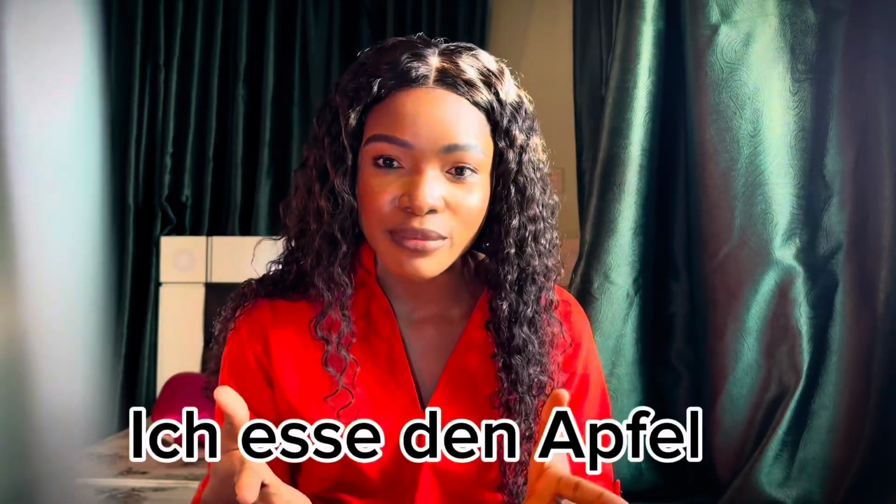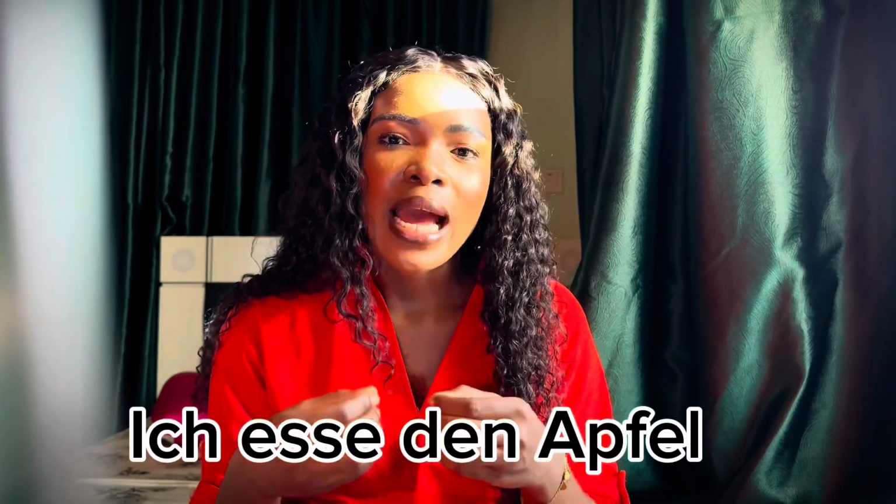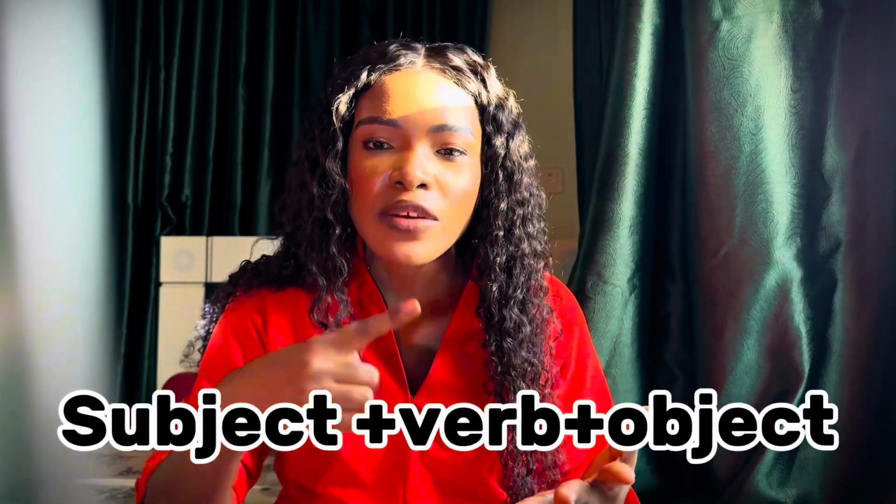But German is totally different. There is the word order. Like, you just have to put it that way. Like, for example, when you say esse, then Apfel. You cannot say the Apfel first. It's not like it's wrong, but German has a strict sentence order, subject, verb, object. So you just have to put it that way.